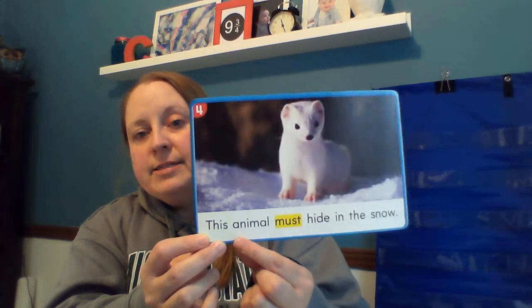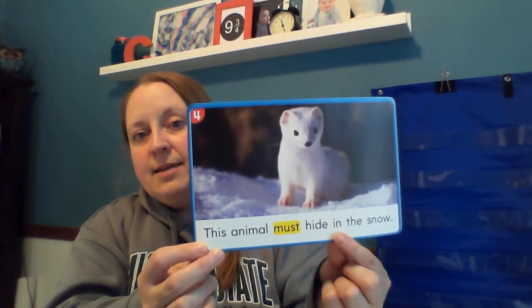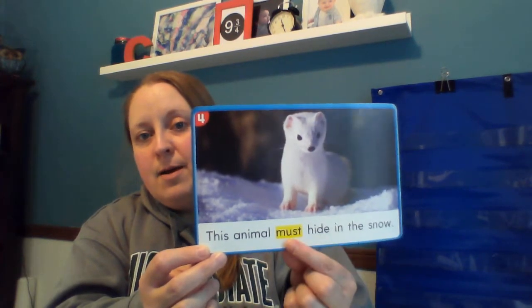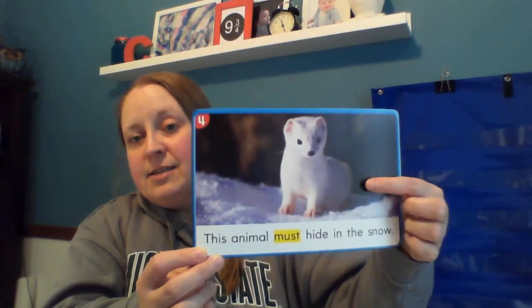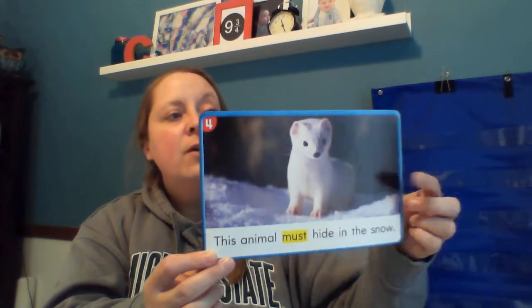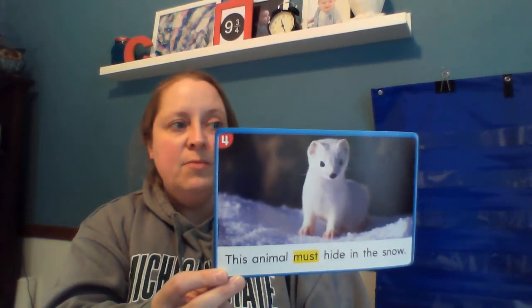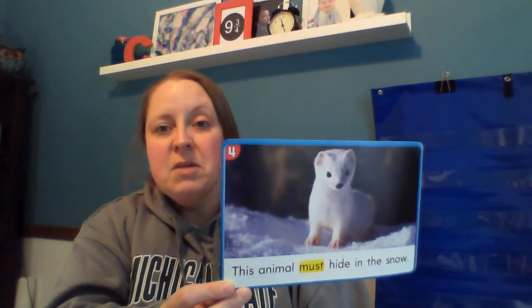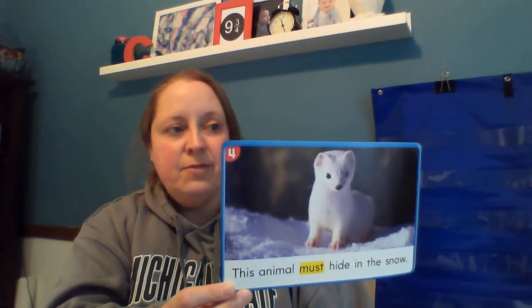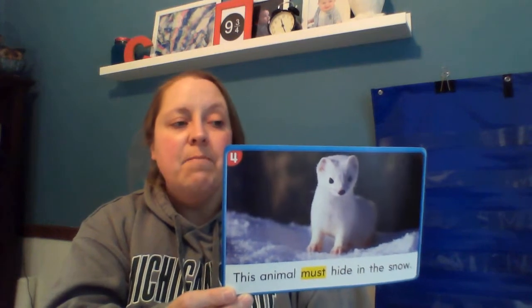This animal must hide in the snow. He's a good color to hide in the snow, isn't he? We use the word must when you must do something, you have to do it. So must means you must or have to do it. You might say, I must clean my room, or must I go to bed now? I wonder how many of you said that to your family.